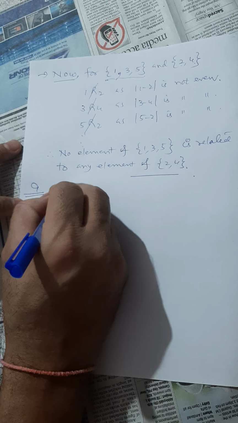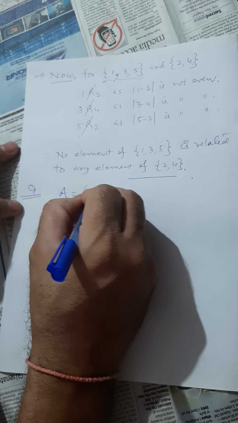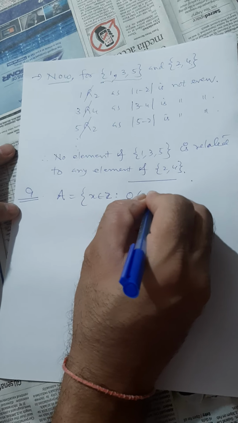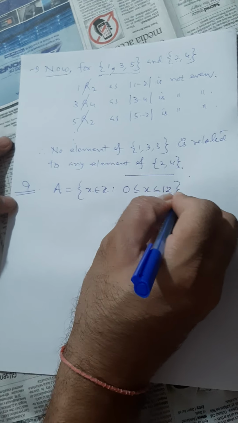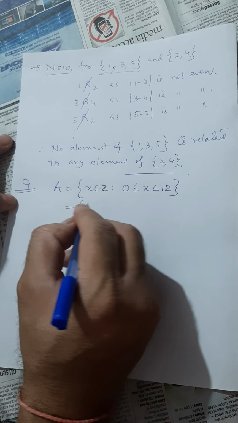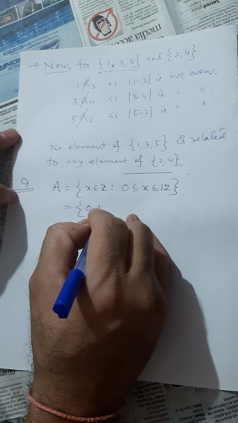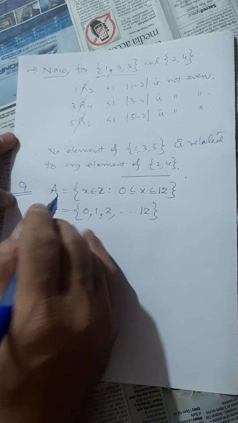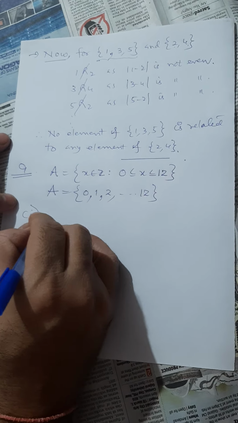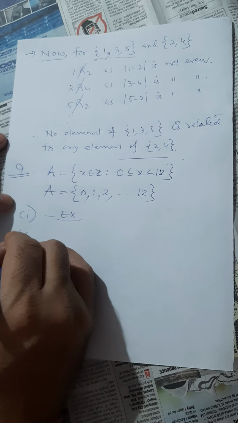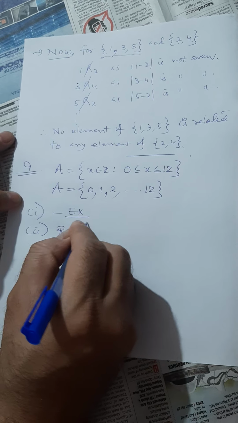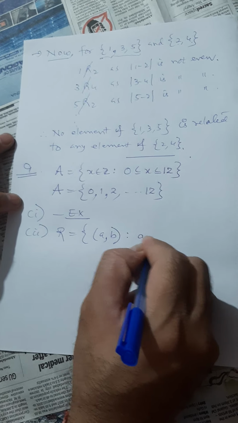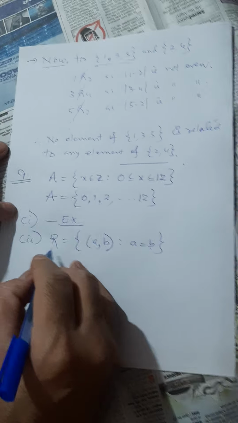There you are given set A equals to all x from Z from 0 to 12, that is these 13 integers starting from 0, 1, 2 up to 12. This is set A. First you can try, this is for you. Second, relation R equals to (a, b) such that a equals to b, that is numbers should be equal.